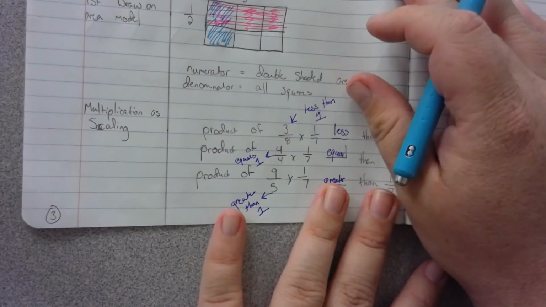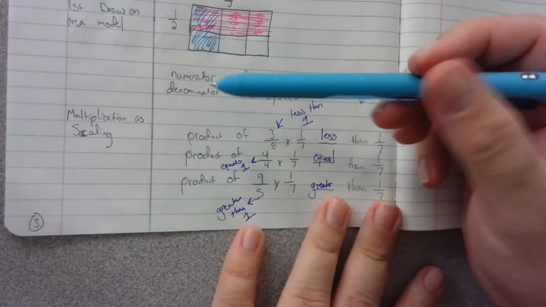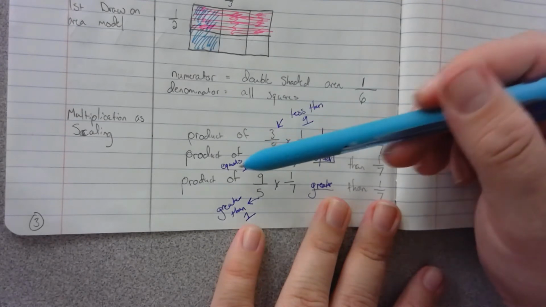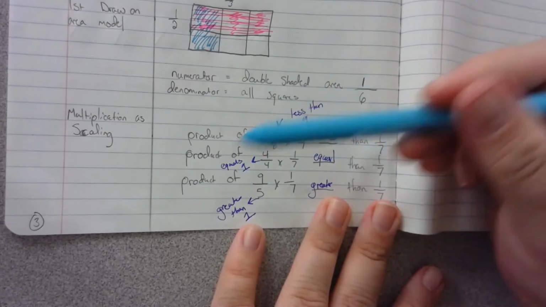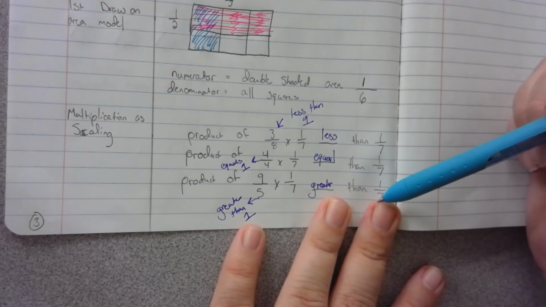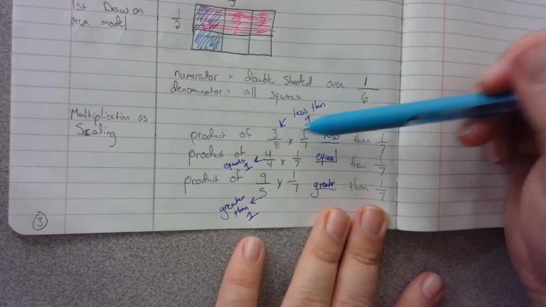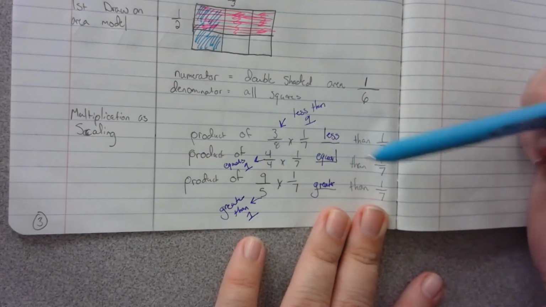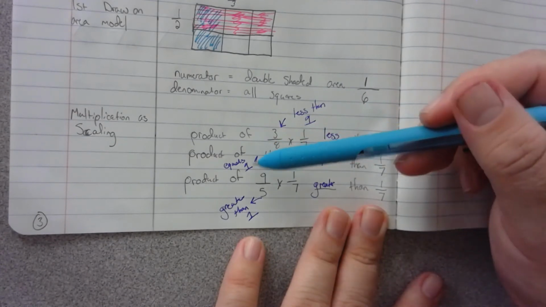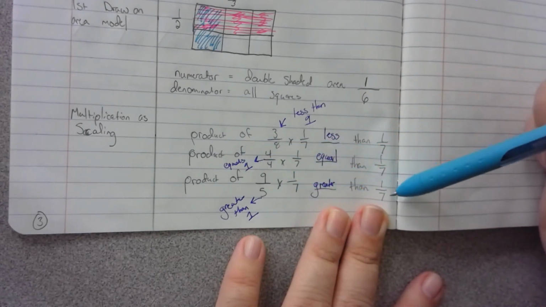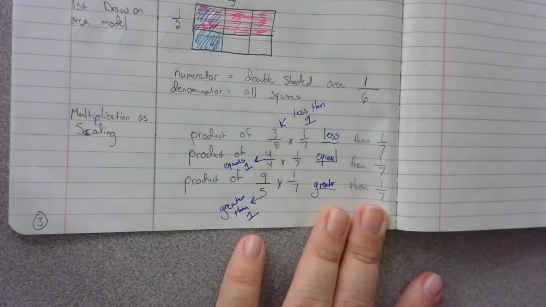Finally, let's talk about multiplication and scaling. Remember, whenever you multiply by something less than 1, it's going to be less than the other fraction you're multiplying. If it equals 1, it's going to mirror that fraction. If it's greater than 1, then it's going to be greater than that fraction. For instance, 3/8 times 1/7 is less than 1/7 because 3/8 is less than 1. 4/4 times 1/7 is equal to 1/7 because 4/4 is equal to 1. The product of 9/5 times 1/7 is greater than 1/7 because 9/5 is greater than 1.